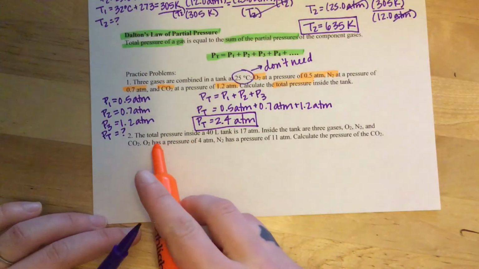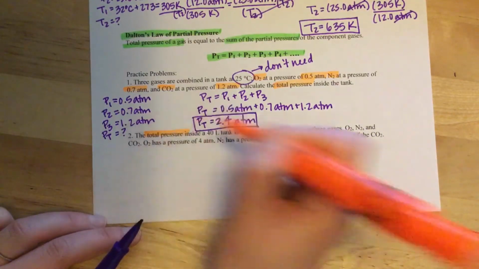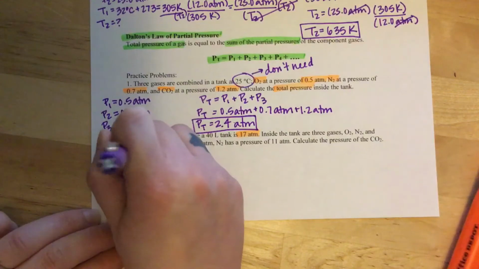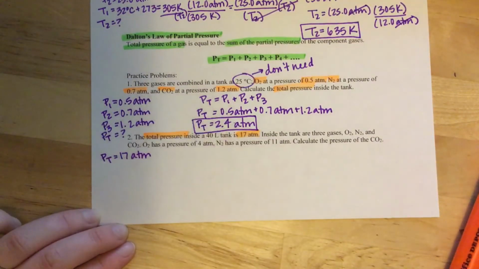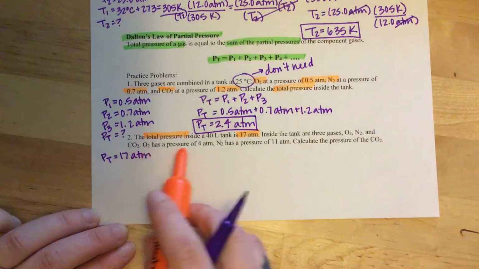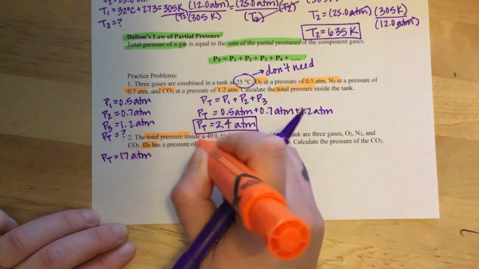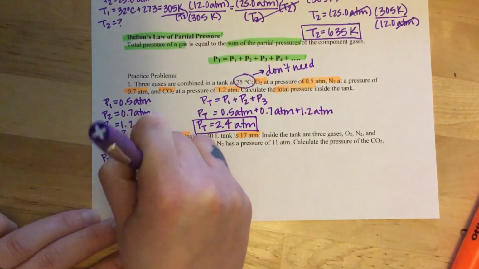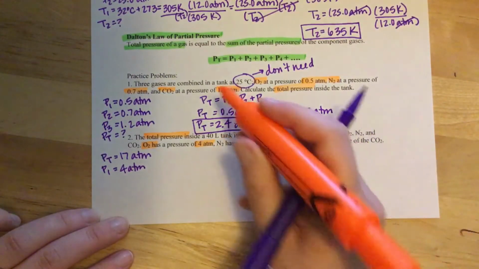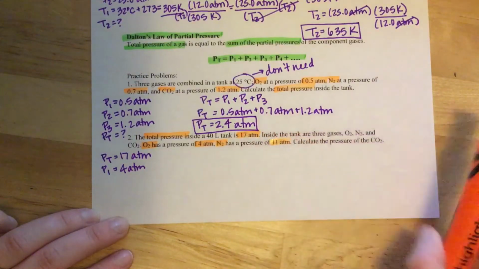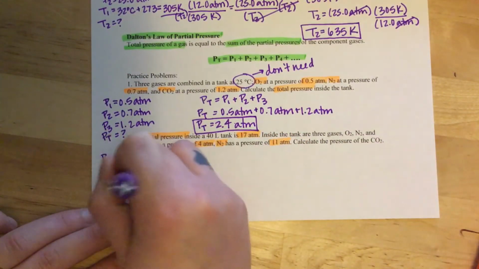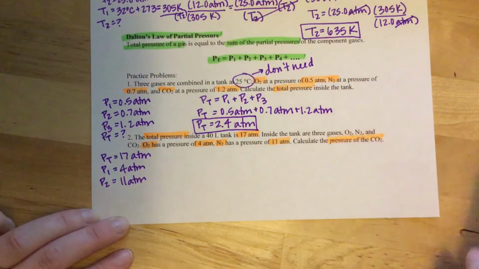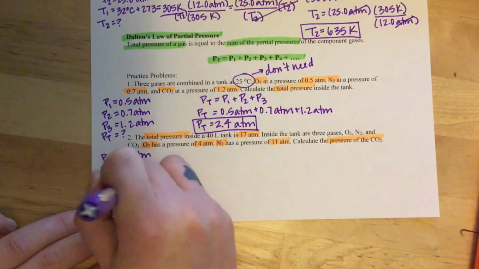So I see that they give me here the total pressure is 17 atmospheres. So my PT is 17 atmospheres. It says one of my gases, oxygen, has a pressure of 4 atmospheres. So we're going to call that my P1 is 4 atmospheres. It tells us that nitrogen, one of my other gases, has a pressure of 11 atmospheres. So P2 is 11 atmospheres. We want to know what the pressure of the third gas is. So P3 is my unknown here.